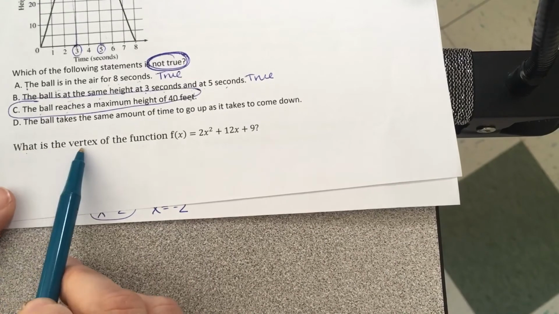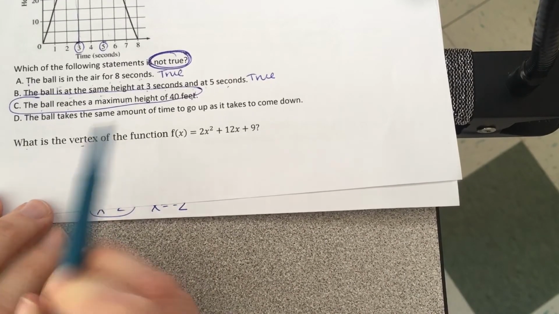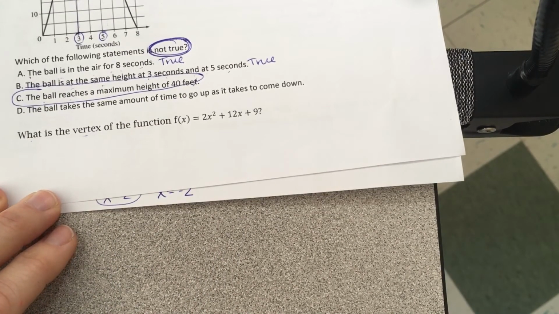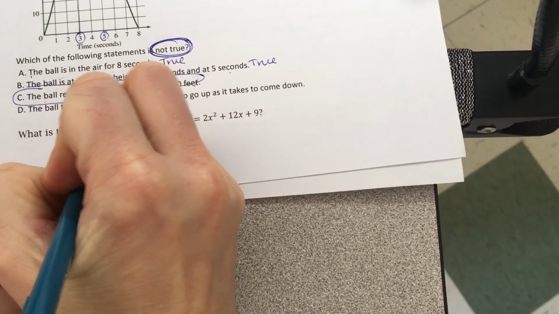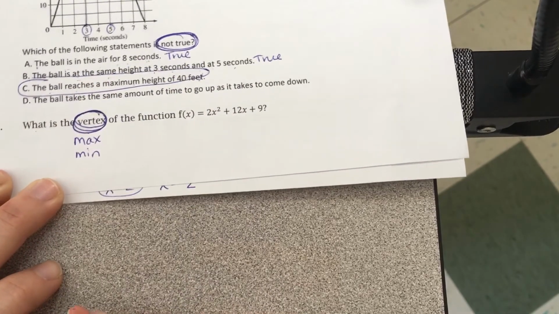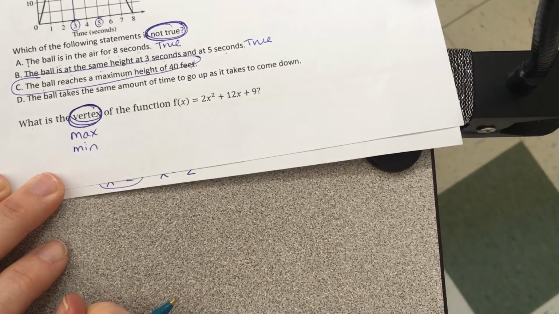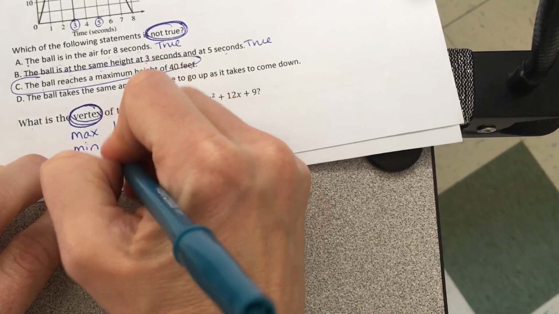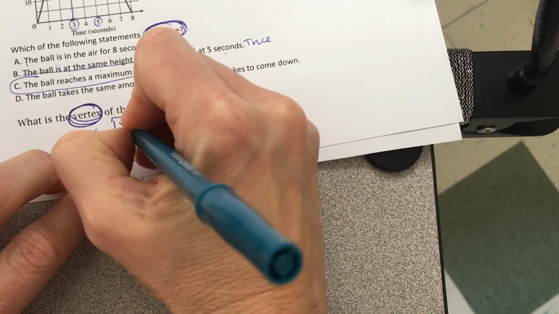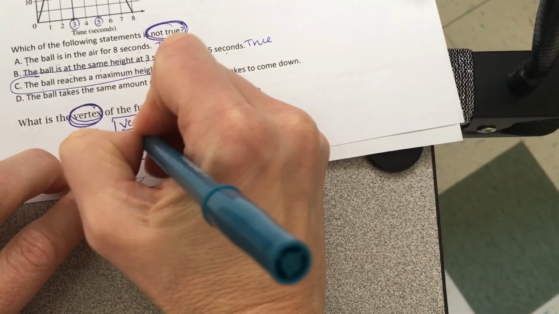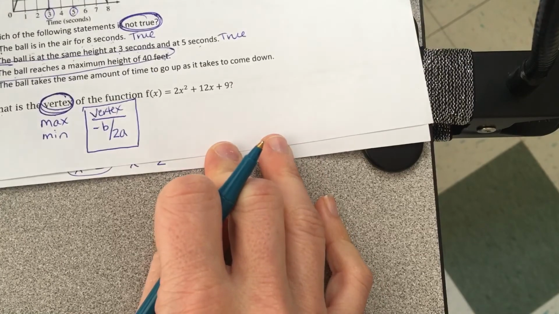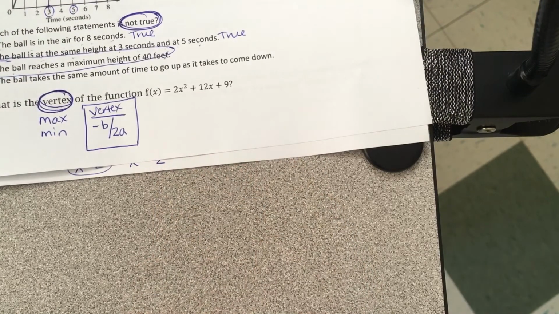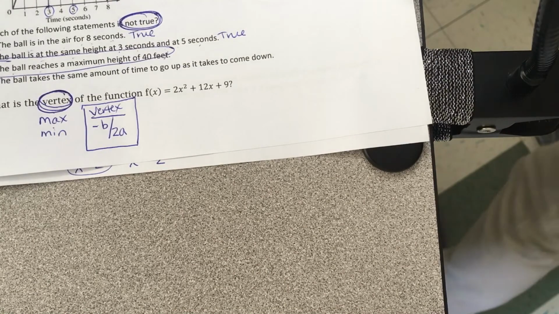All right, number 11, last one. What is the vertex of the function f of x equals 2x squared plus 12x plus 9? What's the key word? Vertex. Okay. Vertex is your max or your min. And hopefully you would be able to use Desmos, but if not, the vertex has a formula, negative b over 2a. So write that down. The vertex has a formula, negative b over 2a. And I hope you don't have to use it.